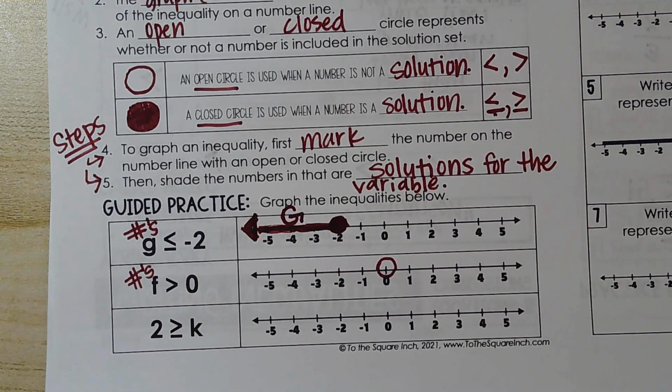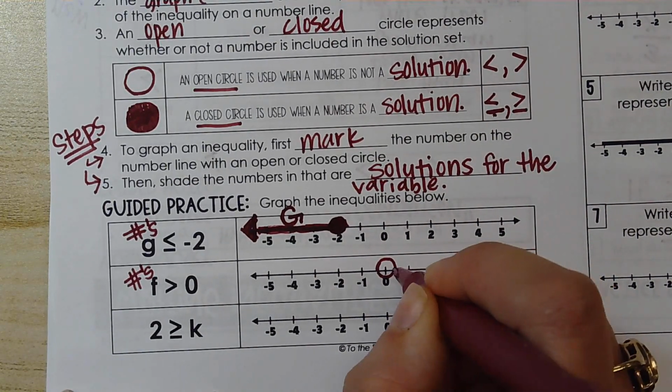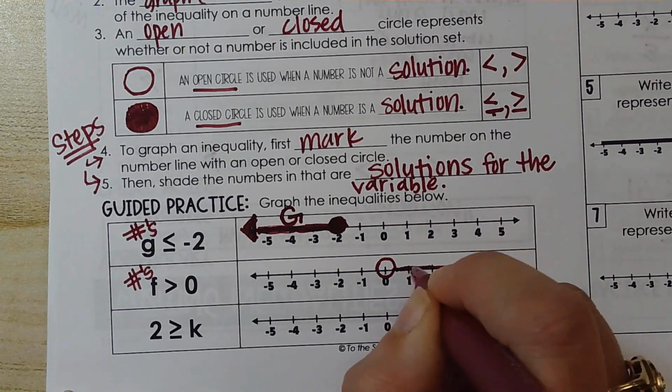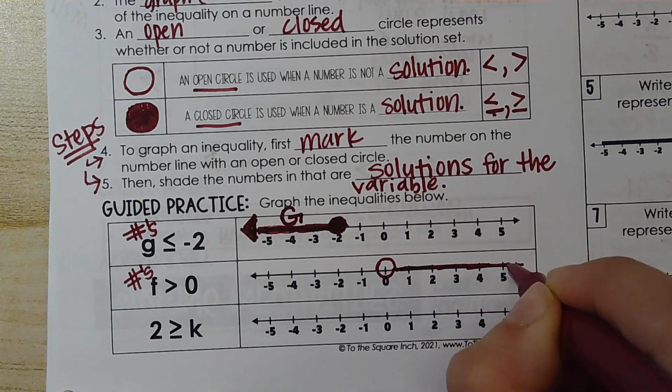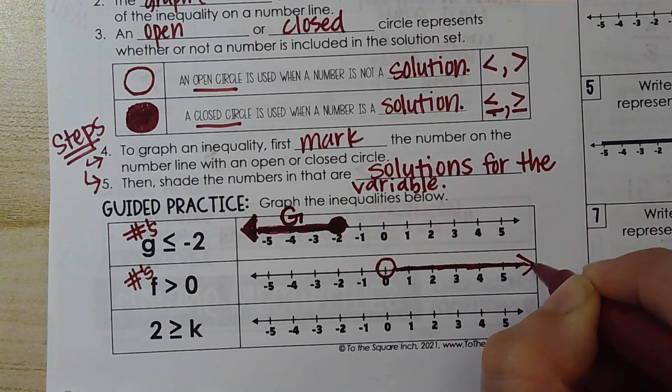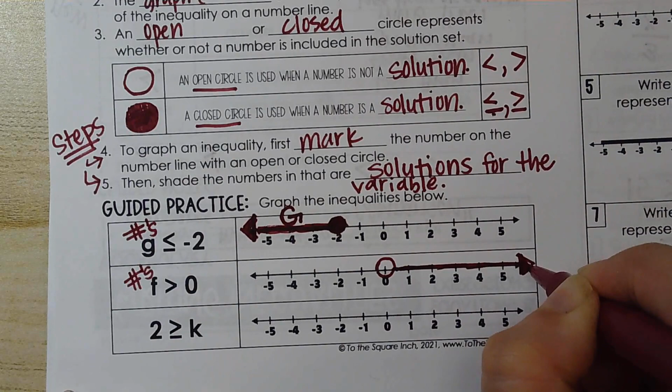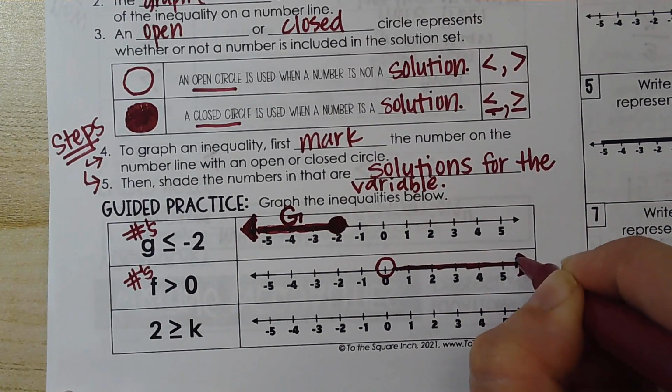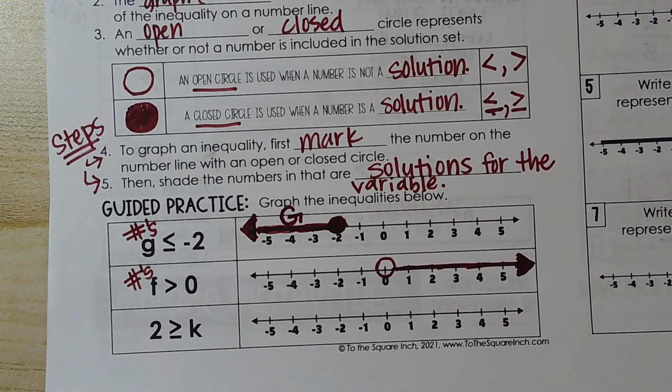Tell me some numbers that are greater than 0. 1, 2, 4, 5. It goes infinity and past 5 because we have this arrow at the end that says keep on going. It's going to take a little bit, okay?